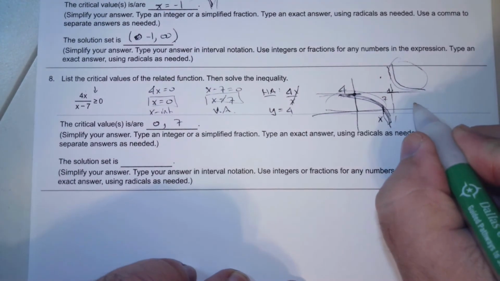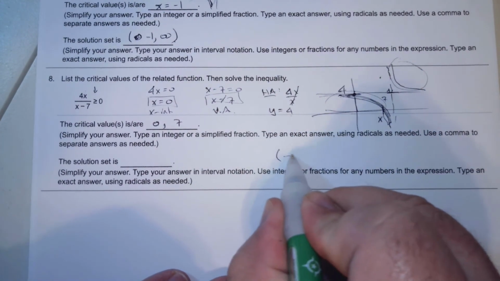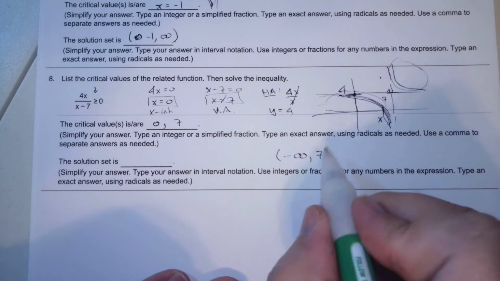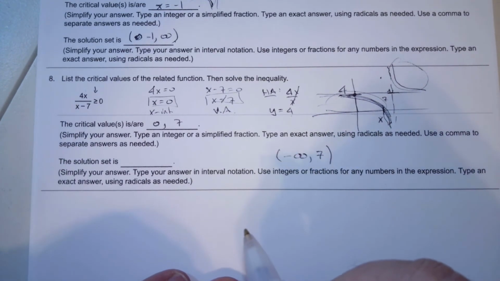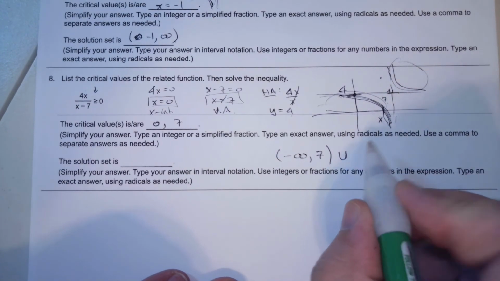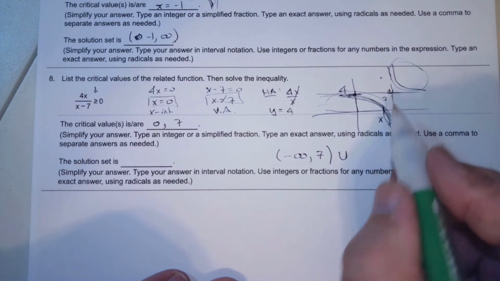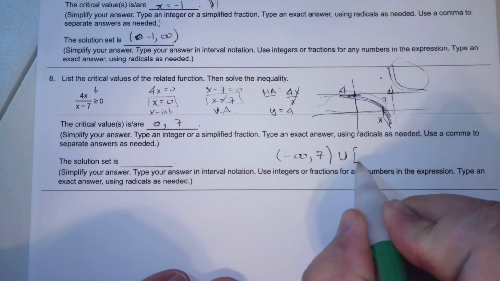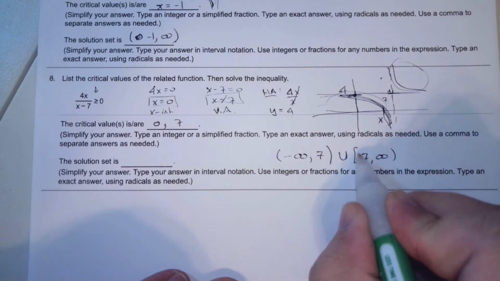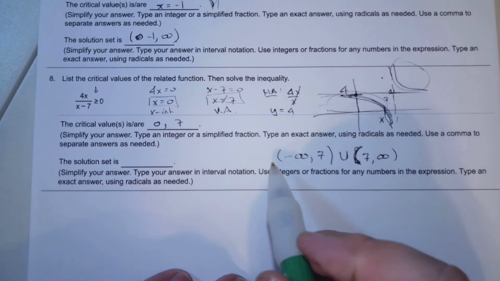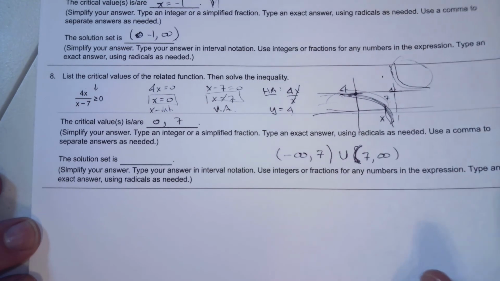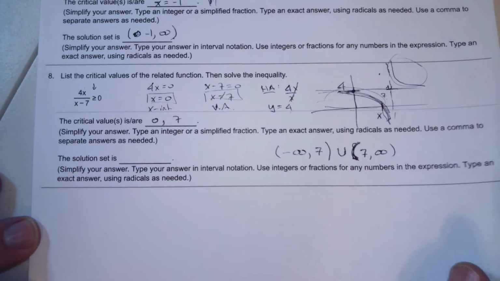So it's from negative infinity all the way up to positive 7. We cannot use 7. And from 7 all the way up to positive infinity. Now we can't use 7 because our bottom equals 0. So those are my solutions.